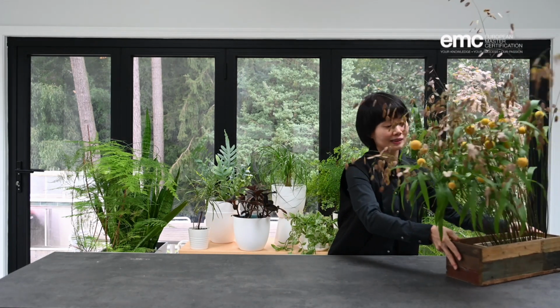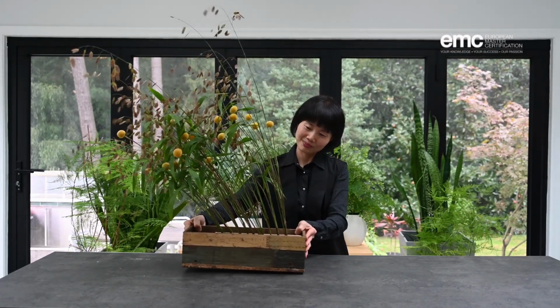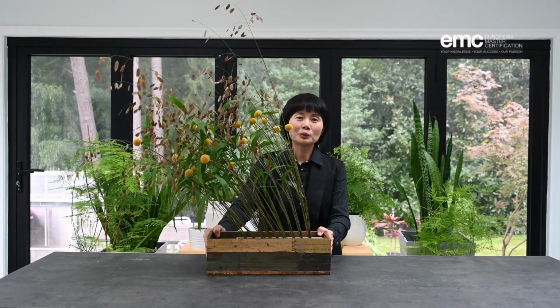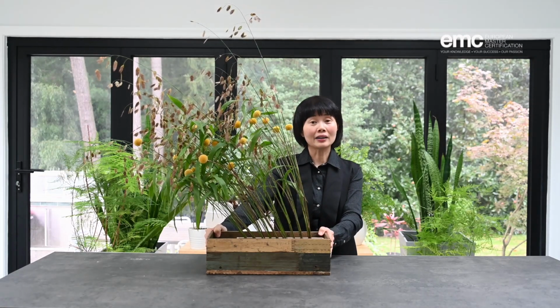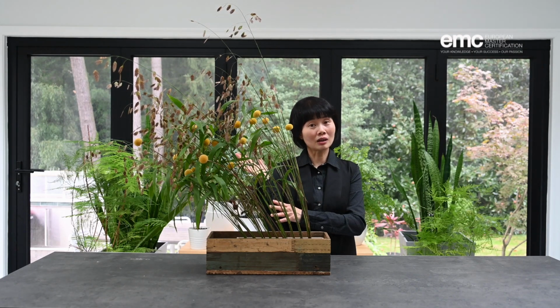Today, I'm going to show you a diagonal parallel line. You can see that I arranged the stems in a diagonal way, and from that you get movement.